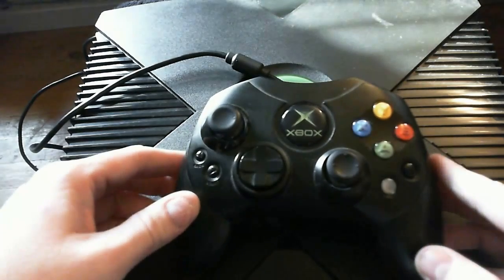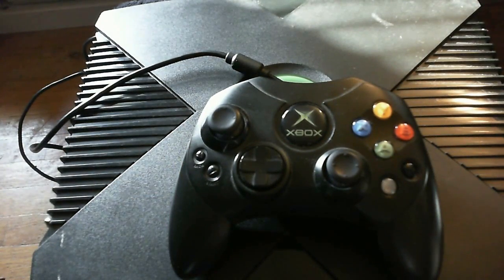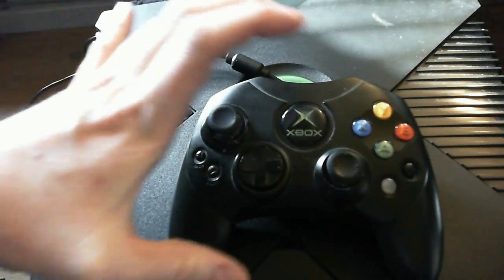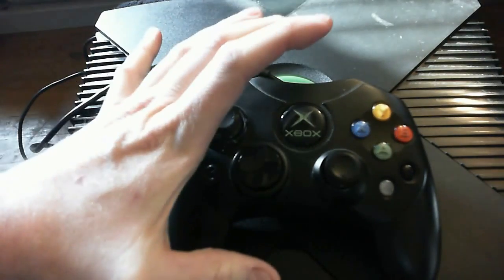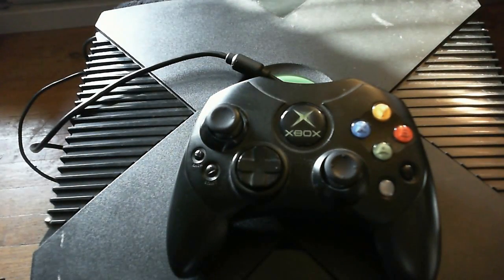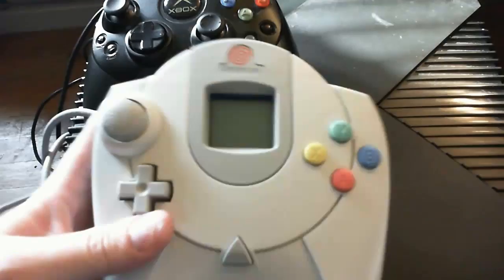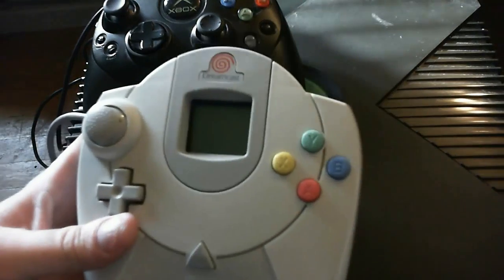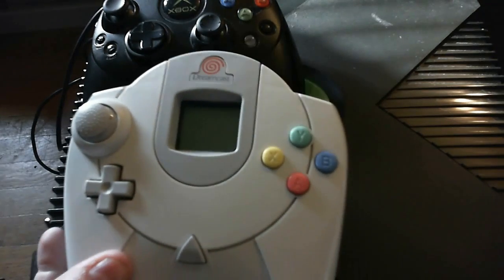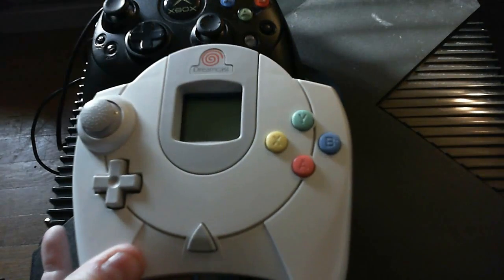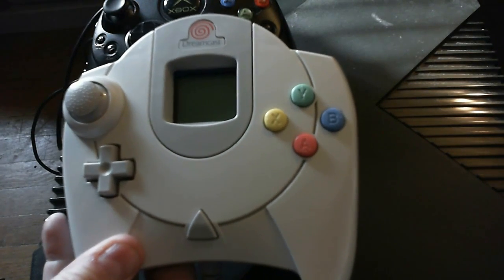But I can compare this to another controller. Now, if I had the original Xbox controller, you'd see the similarities because the size of the controller is a little bit bigger, a little bit beefier, and kind of looks a lot like the Dreamcast controller, which you can see the similarities here. Of course, there's different colors for the buttons, but that's to go without saying.